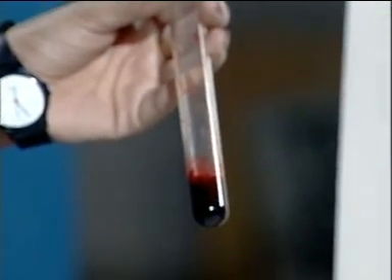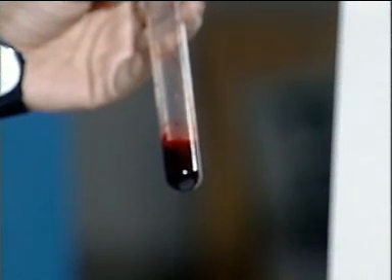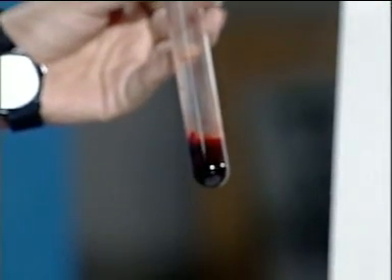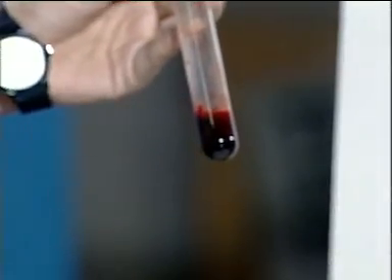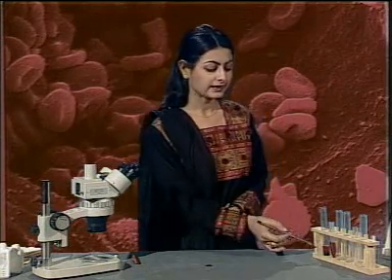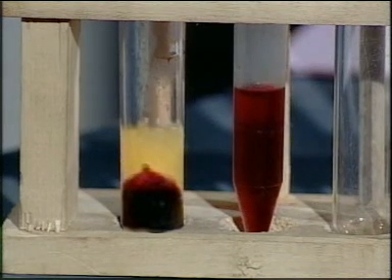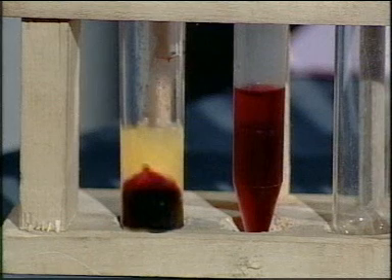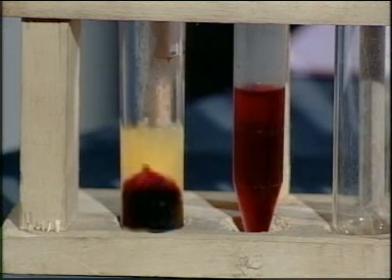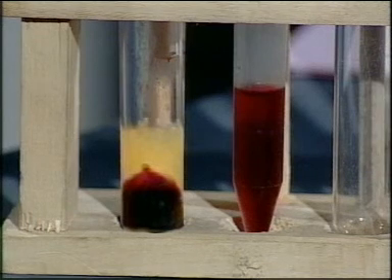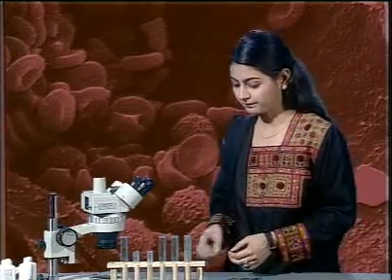Let us see if it has any suspended particles in it. We will leave this test tube for a while, and if there are any heavy suspended particles, they will settle down. Now, can you see any difference between these two test tubes? In this test tube, the blood has formed layers. The upper clear straw-colored portion is plasma, while the lower colored portion has the solid components, that is, the blood cells.